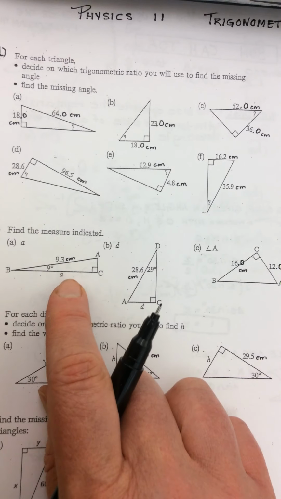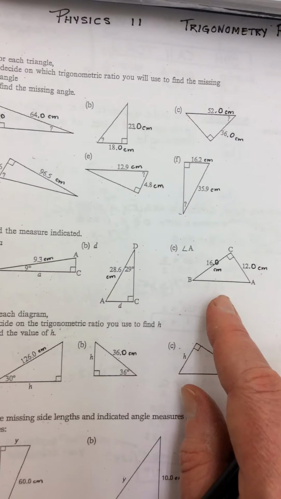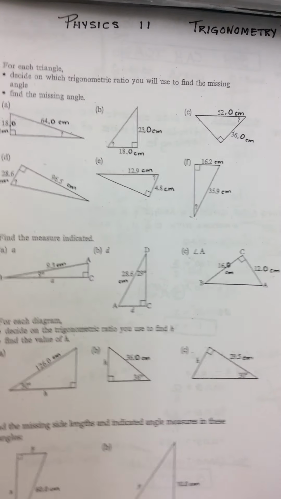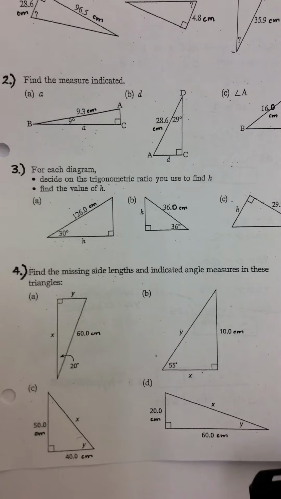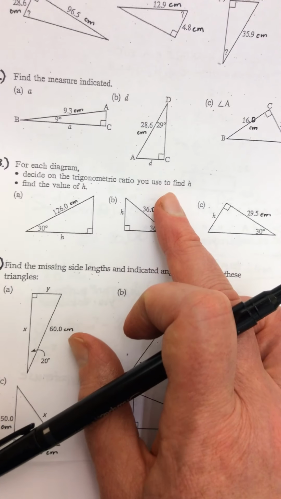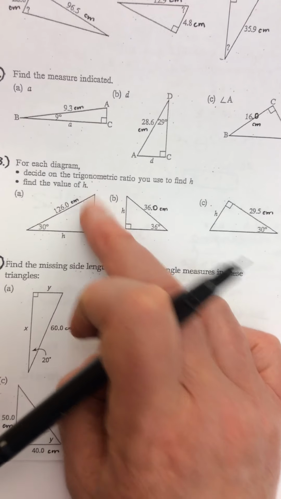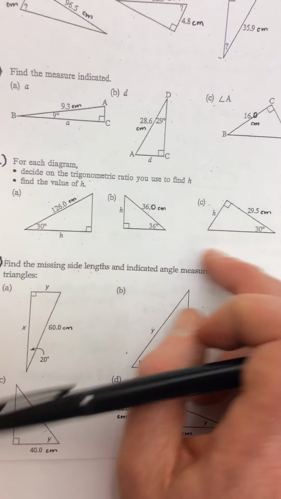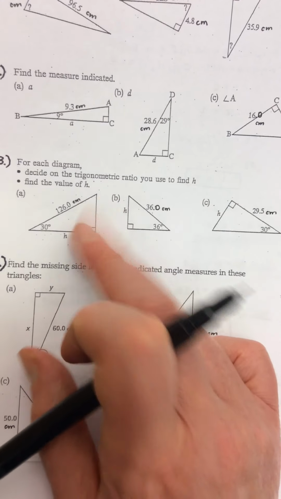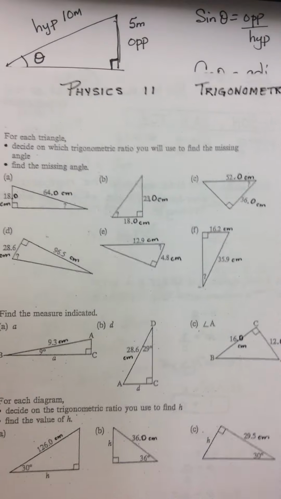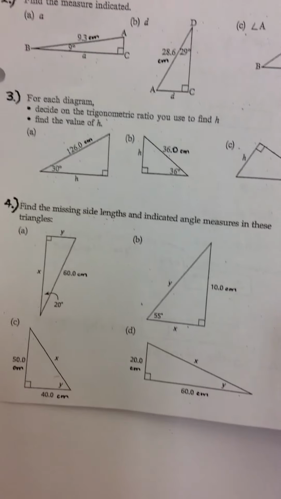So sometimes it's a side, sometimes it's an angle. So find what they're asking you for there. Number 3, decide on the trig ratio you would use to find h. H is not the hypotenuse, it's the side that's labeled h, okay? And then find it. Again, show me your work. And do this on a separate sheet of paper. It's going to be way too crowded and too messy if you try to fit it all in here.